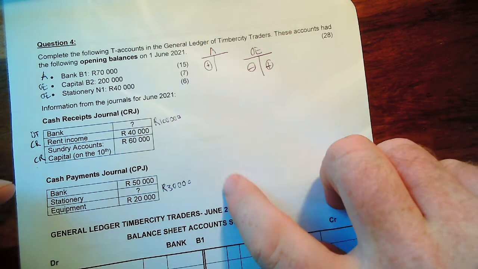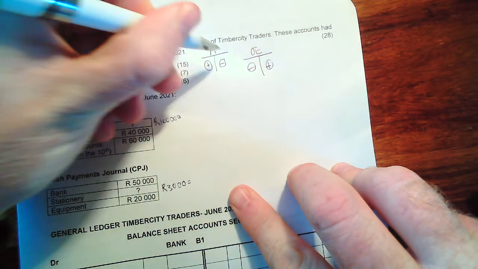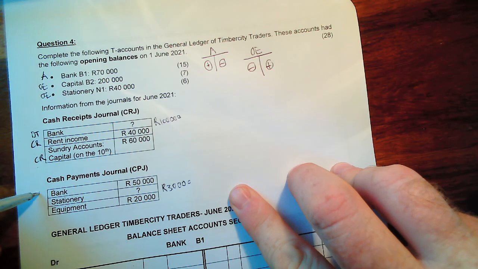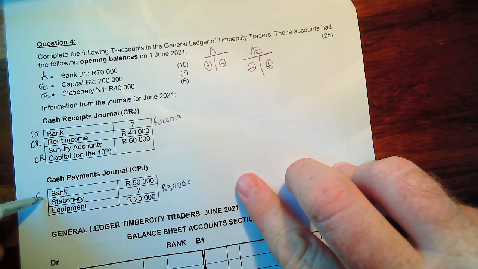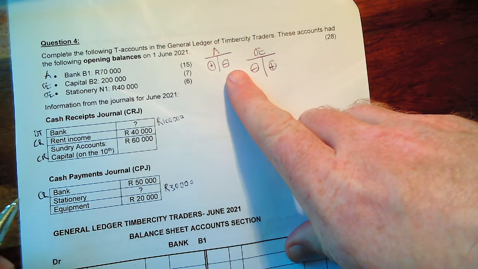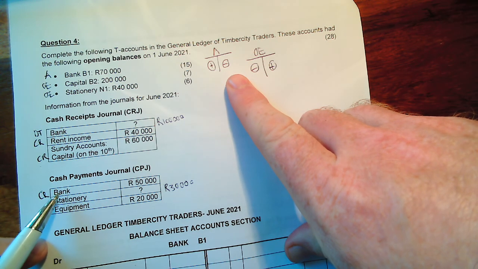The CPJ is the other one. In the CPJ, bank is an asset, okay, and assets will be credited. Why? Because it decreases if we pay money out. So on the credit or right hand side, the bank account becomes less because we're paying money out.